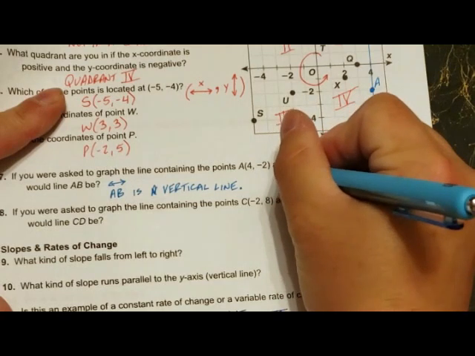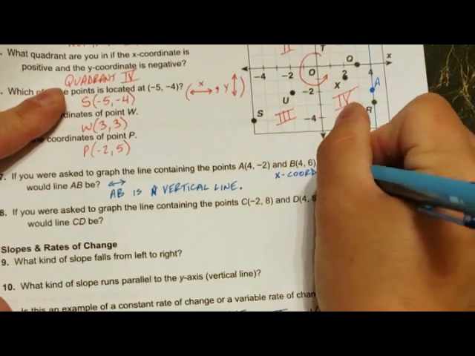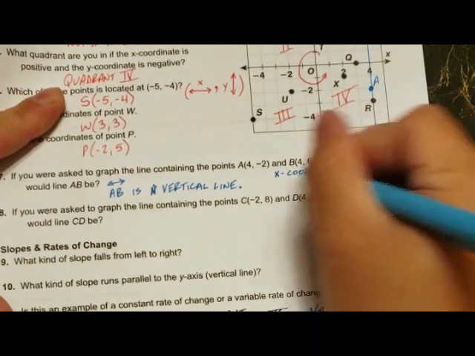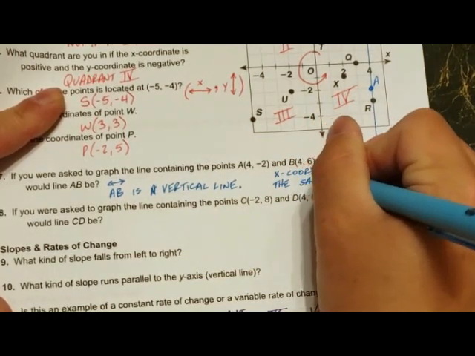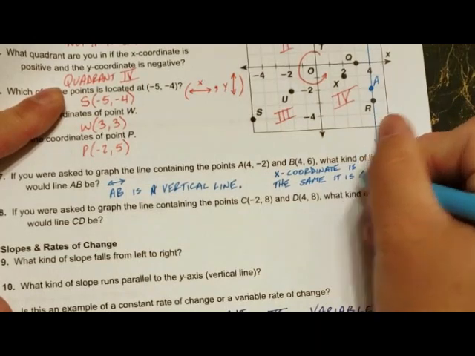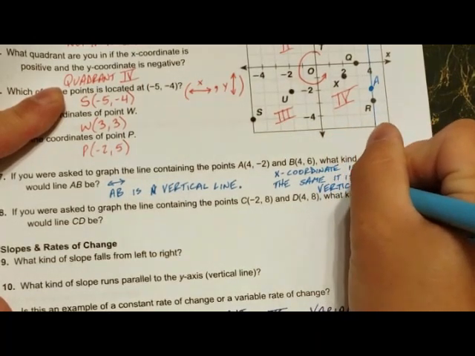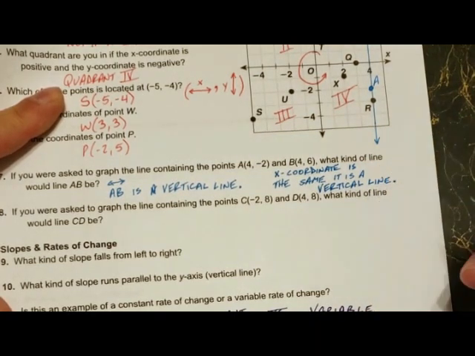So if the x-coordinate is the same, it is a vertical line. Okay?